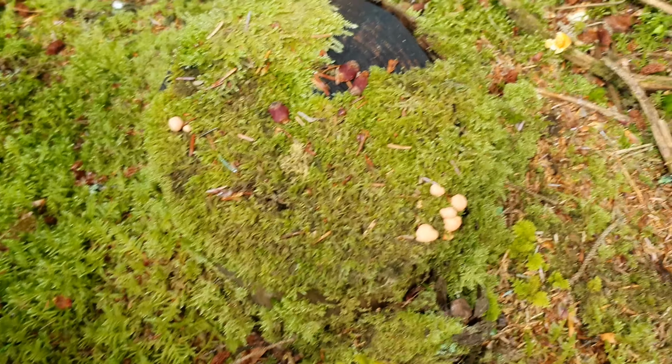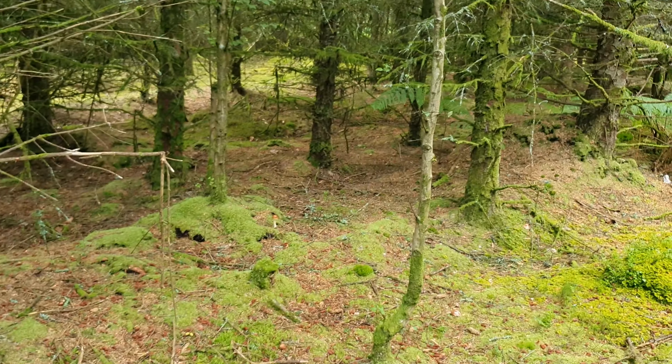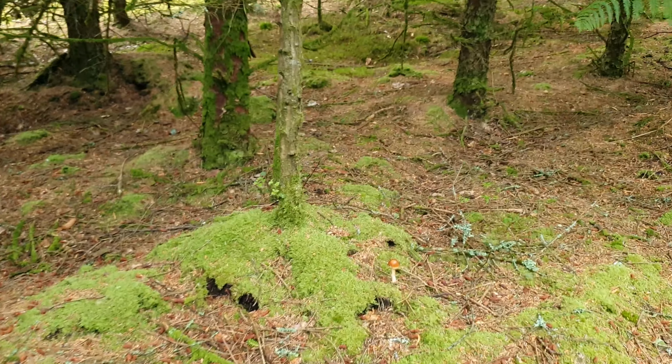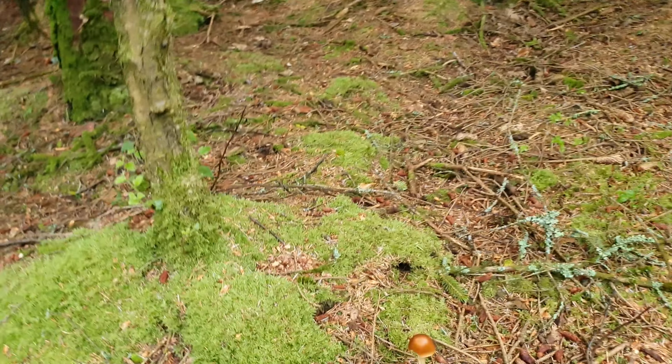So we've got a couple of shots for macro down here, and then also over here we've got a nice little mushroom, so that would have made a nice macro shot had I brought my macro lens.